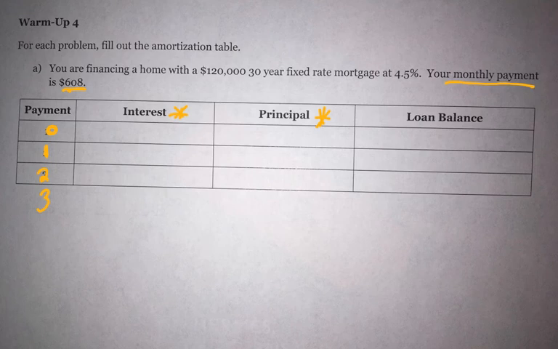Okay. Our loan balance at the beginning for this problem, we're told we are financing a home with a $120,000 30-year fixed rate mortgage at 4.5%. And our monthly payment is $608. So our loan balance at the beginning, we don't have to pay any interest. We haven't paid any principal, but our loan balance is the whole amount. So that's our zero payment. We haven't started paying it yet. I just wanted to start off with what is our loan balance.